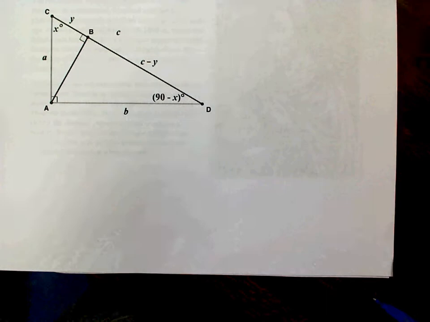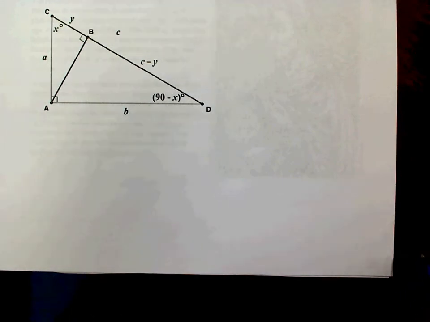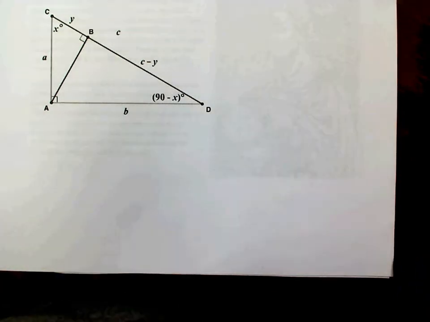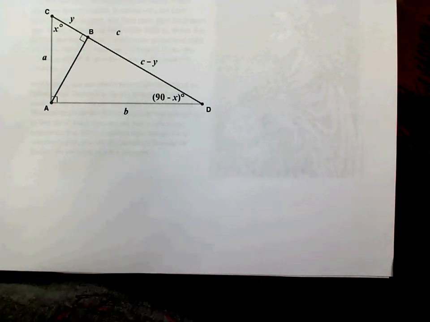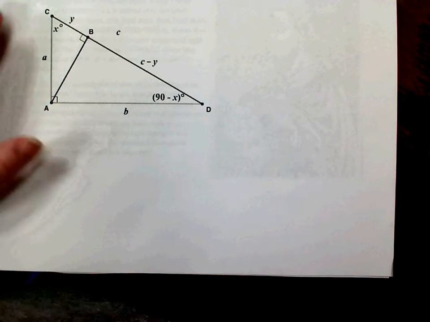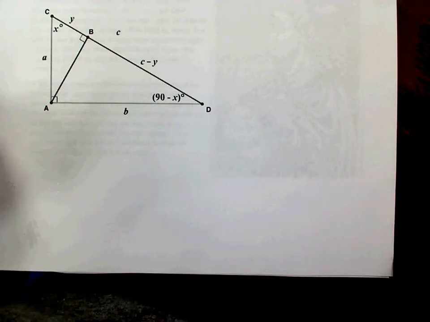So this is question 4 in your notes. We're going to use the similar triangles as one of our ways to prove that the Pythagorean theorem is true. So the end result of that proof, of course, should be a squared plus b squared equals c squared.